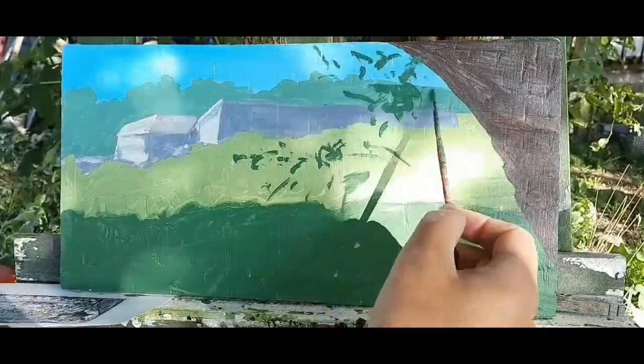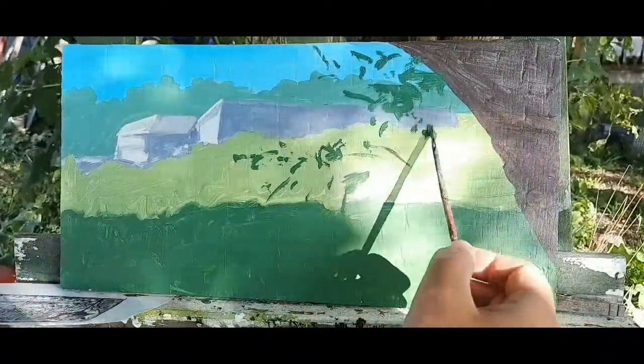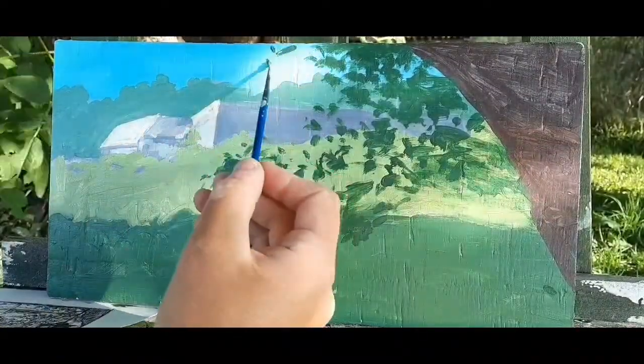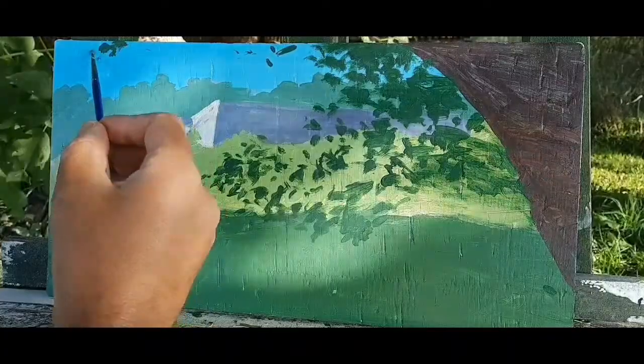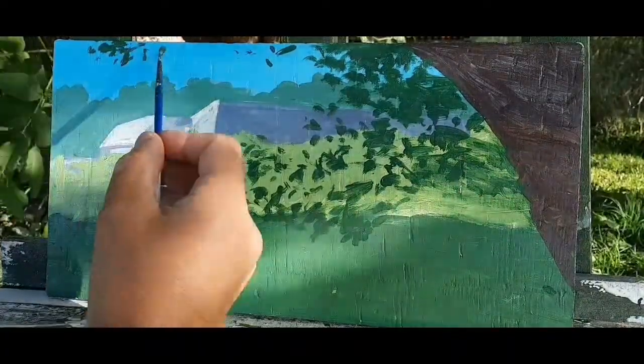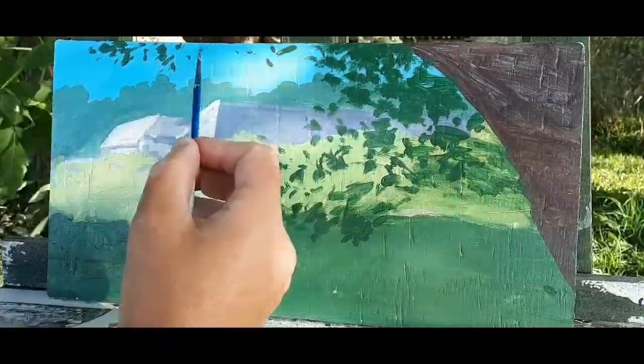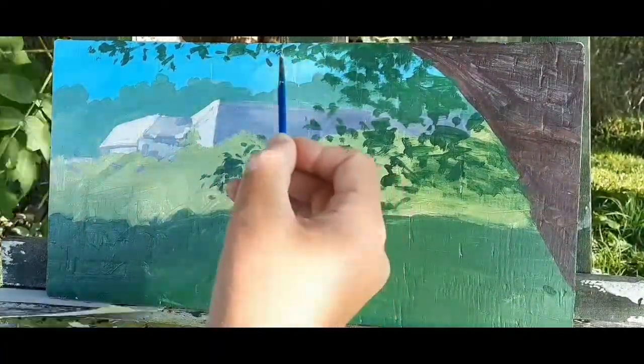Well, once I have my major shapes figured out and placed in, then I can get into smaller, more particular information, like this layer of foliage.